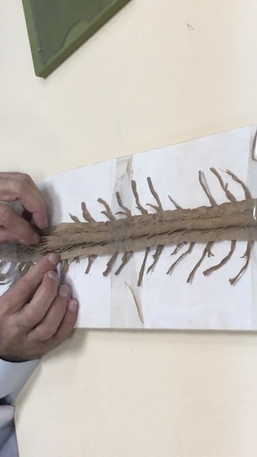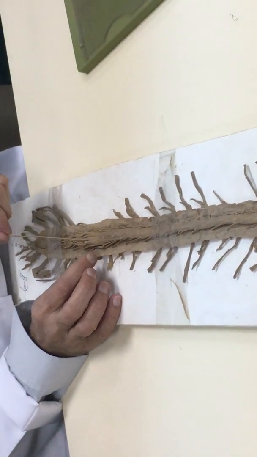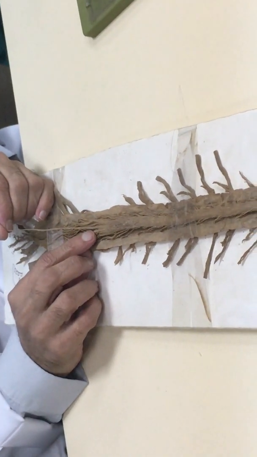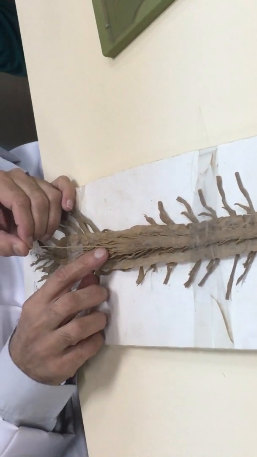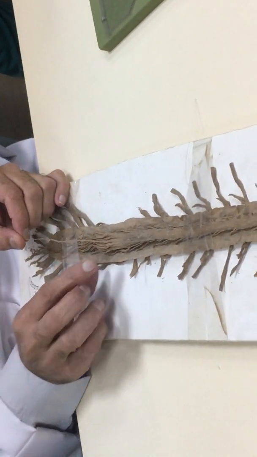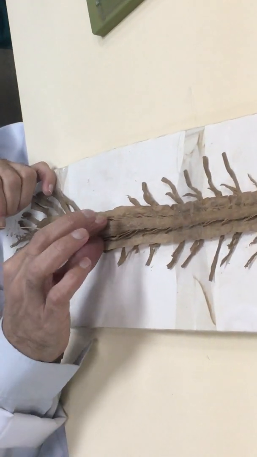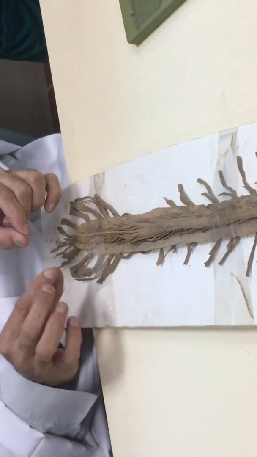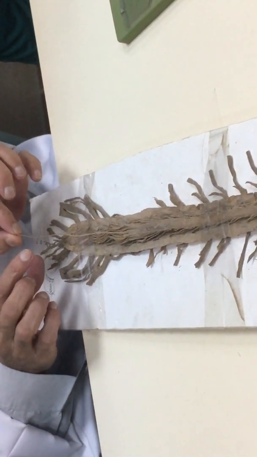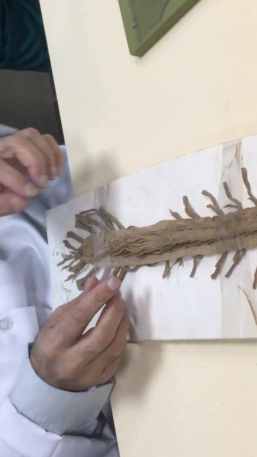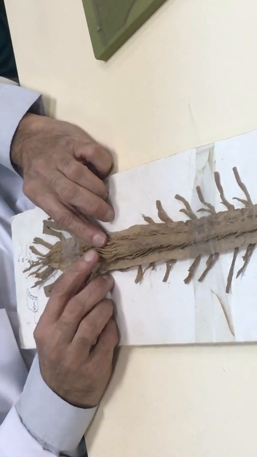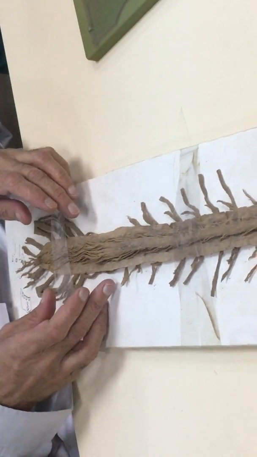Okay. Then the most central structure. Here is the conus medullaris. Can you appreciate this conus? At the conus medullaris we have this. After that we have this thin structure, the filum terminale. This is the filum terminale and this is the conus medullaris. And surrounding these nerves, these are called the cauda equina.